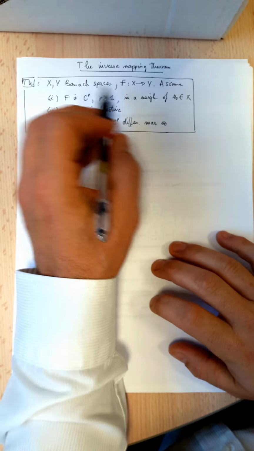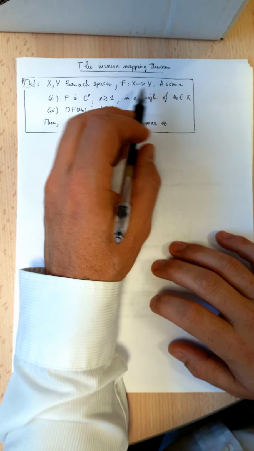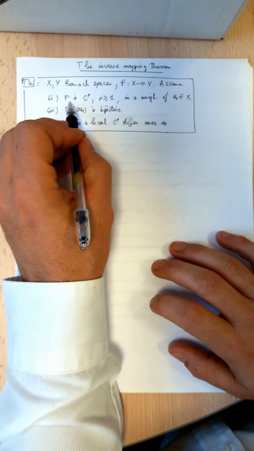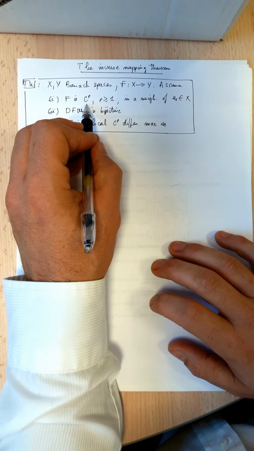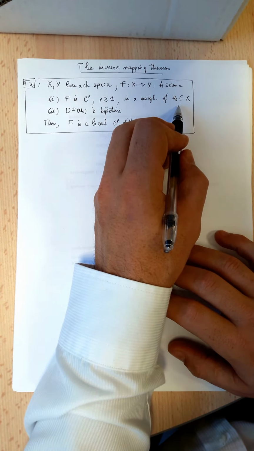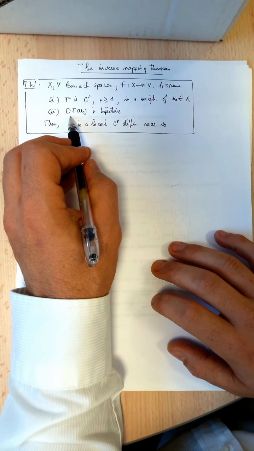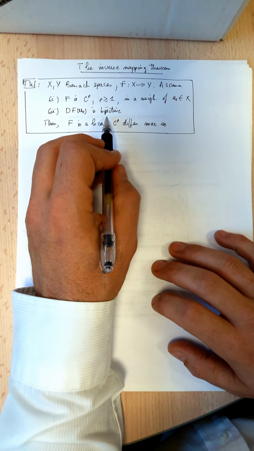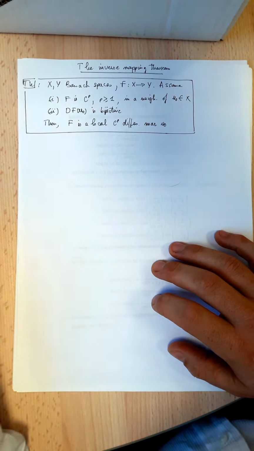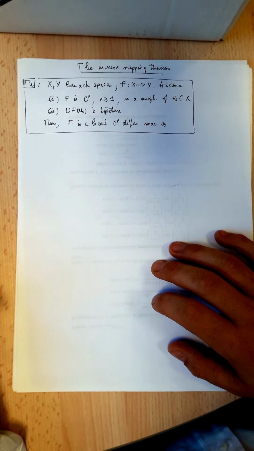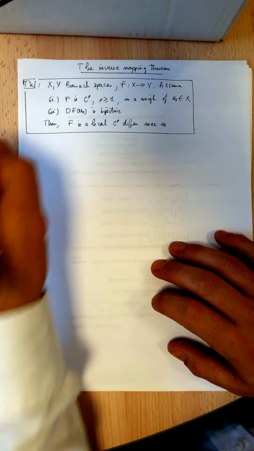The inverse mapping theorem states the following. We take two Banach spaces X and Y and a function f going from X to Y. Assume that f is of class C^p in the neighborhood of a given point u0, and that the differential of f at u0 is a bijection. The conclusion is that f is a local C^p diffeomorphism near u0. So how do we prove this?